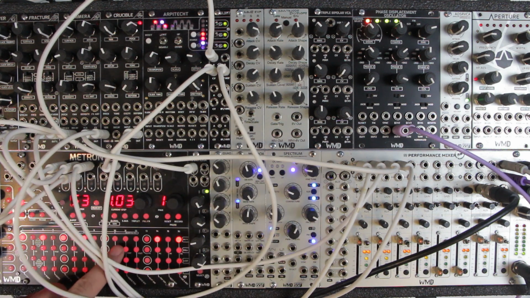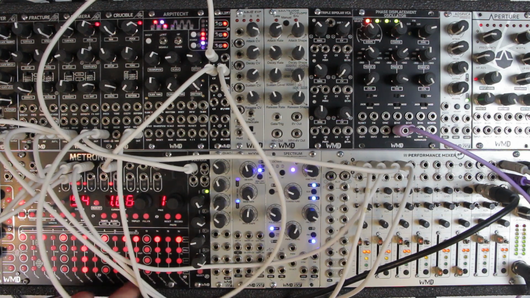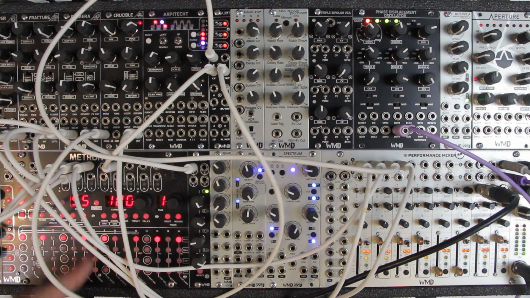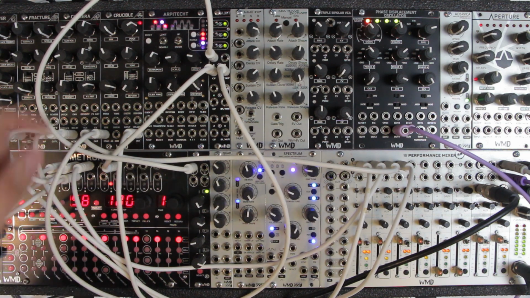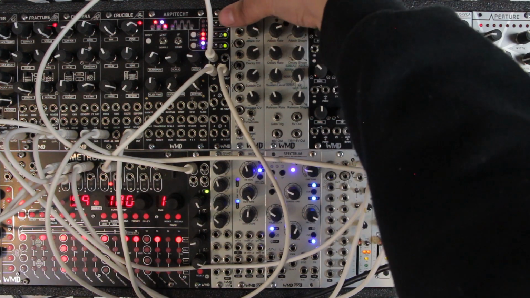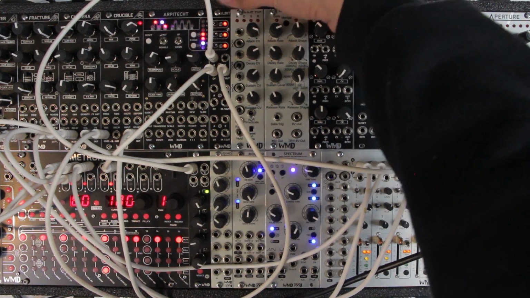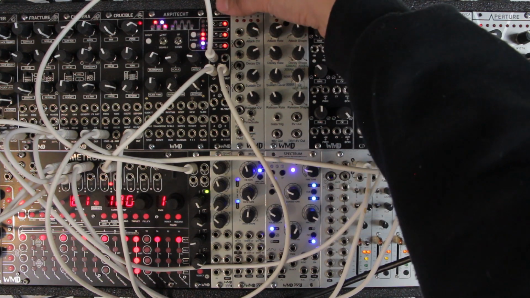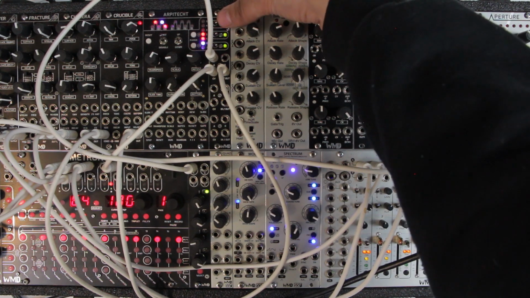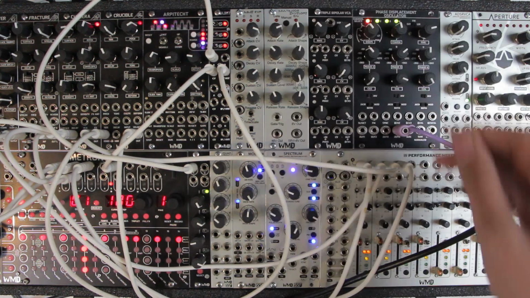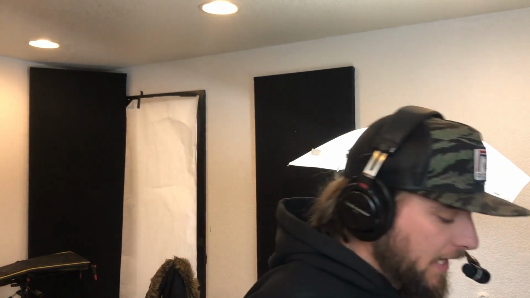So I'm going to put in a couple more triggers here. And I got to make those gates. Right, there we go. Now when I flip to the other side of the switch, we're going to hear it change. So that's cool for creating fills or anything that you just want to create a little bit of variation. It's a really fast way just to change something up on the fly.